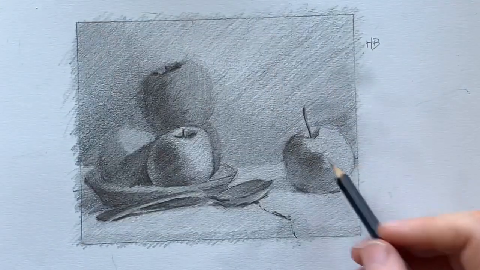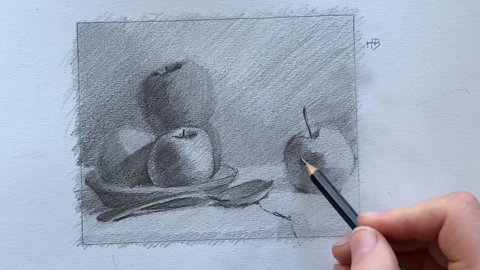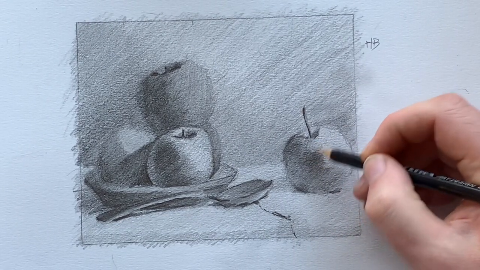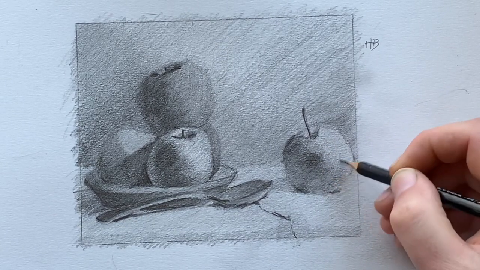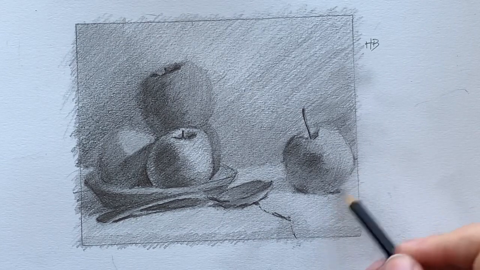Let's work over, we've got HB and we're just going to soften the edge between the dark and the white on this apple because it's starting to get a little strong.